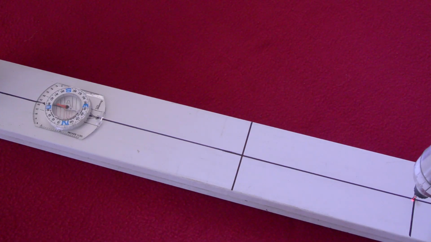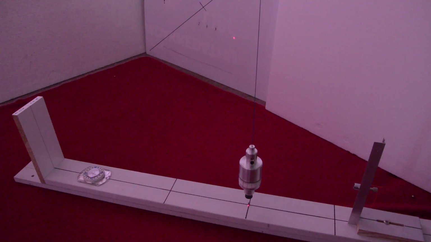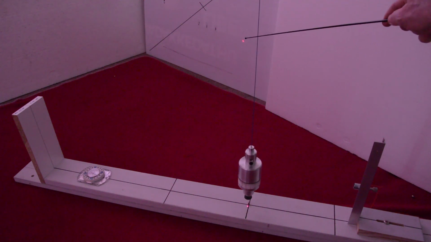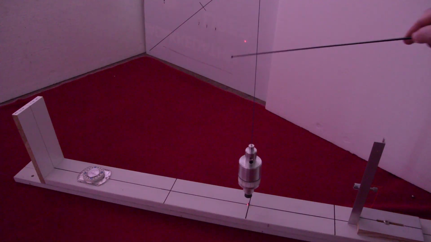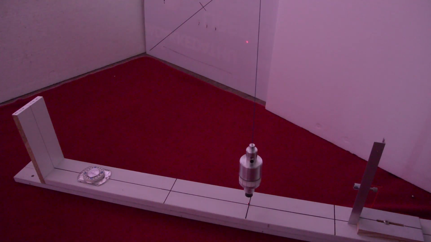Now what we've got is, I'll just reset up. Okay, I've had to darken the room to see our laser dot. Now our board is running exactly north-south at the moment, and over here is our laser dot coming from our plumb bob.